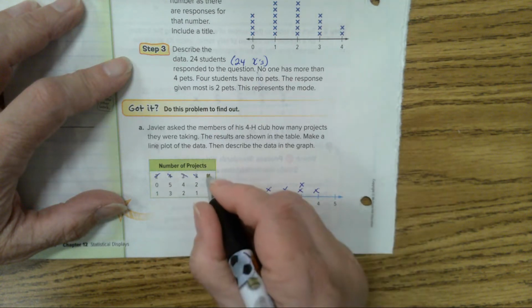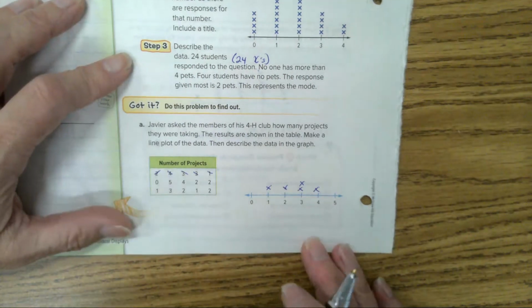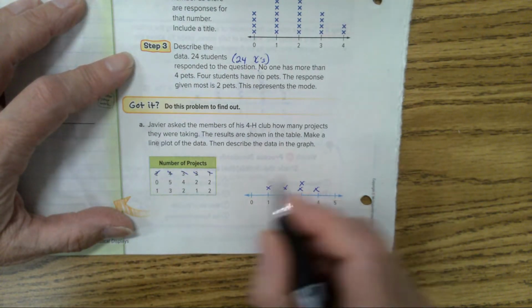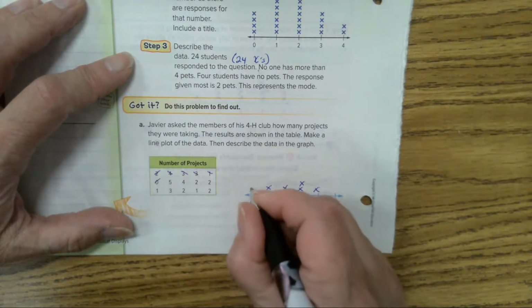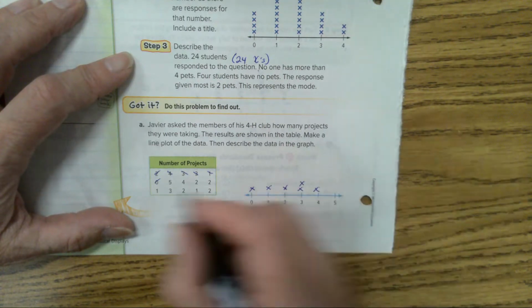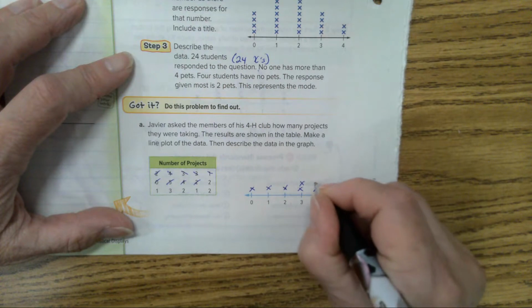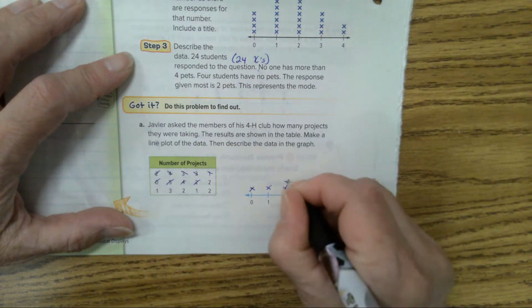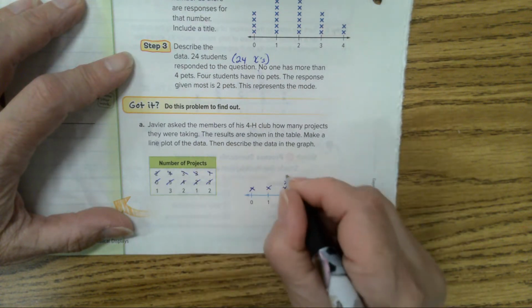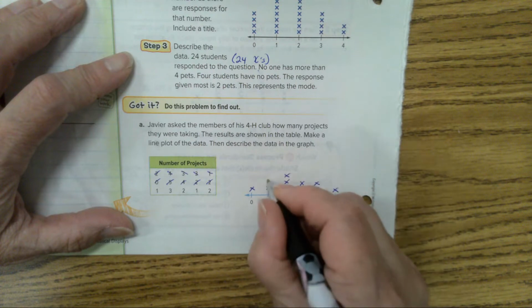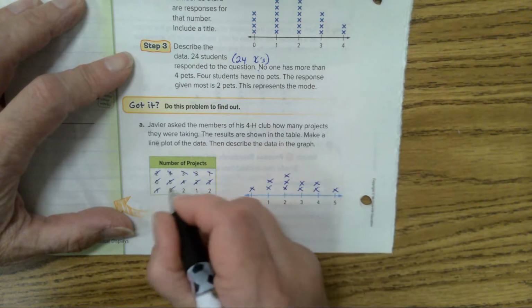Now you might have different techniques. I'm just going as they happen here. Oh, one had 0 projects. 5, 4, 2. Another 2. 3, 2.